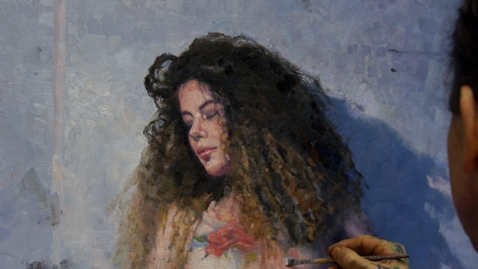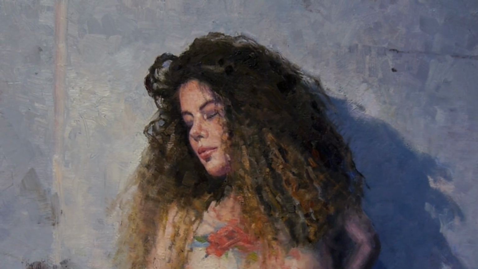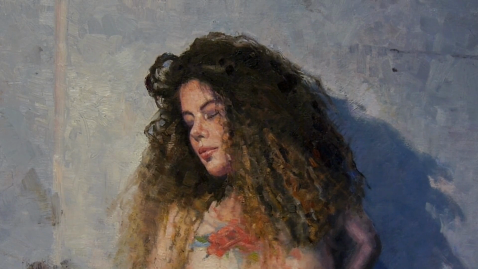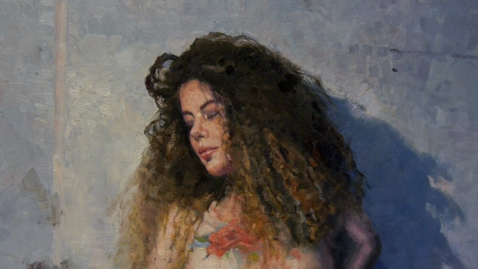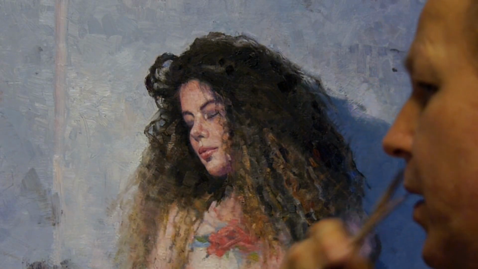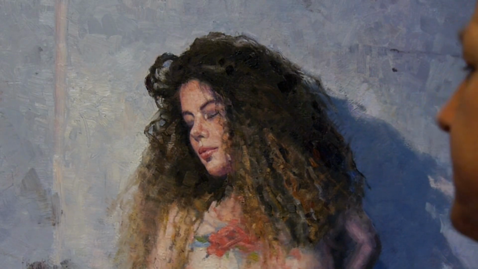So, anyway, medium. Pencil. This one. Put some on there.